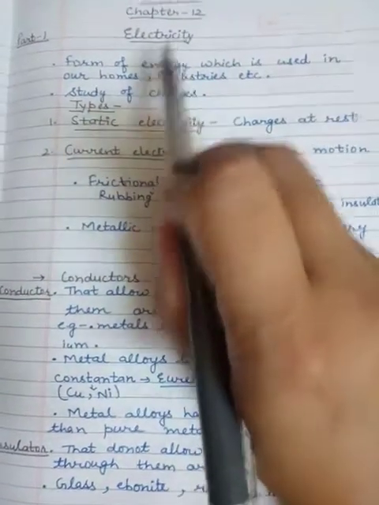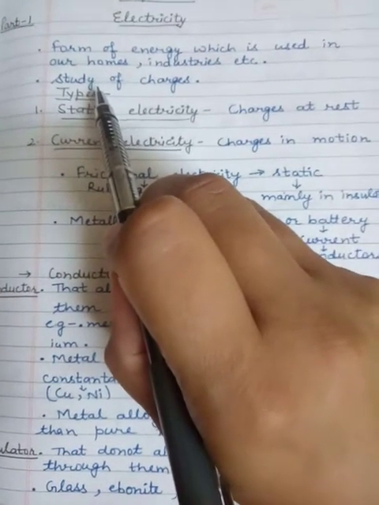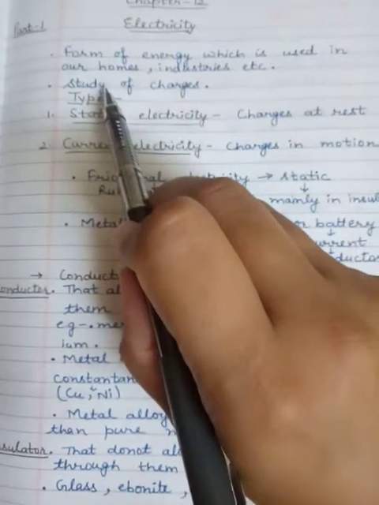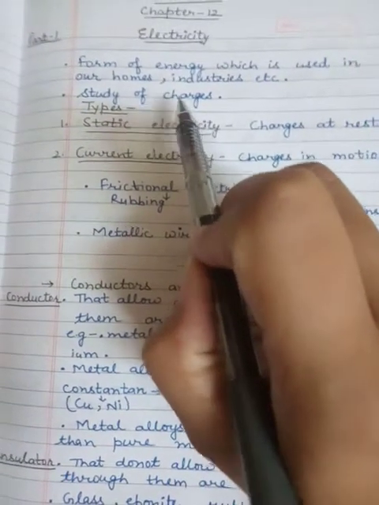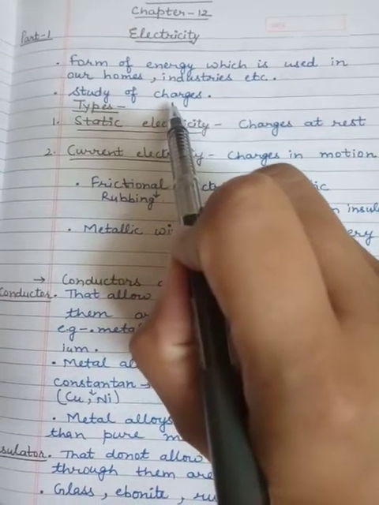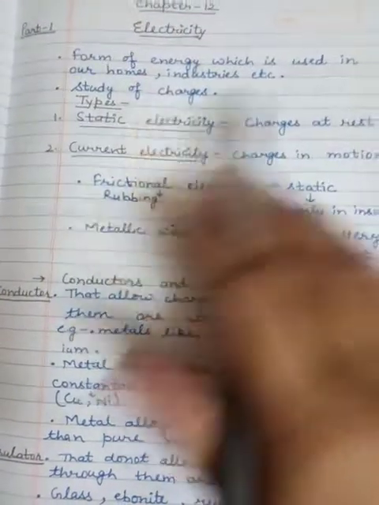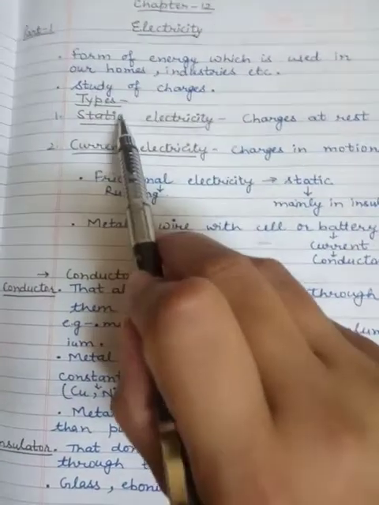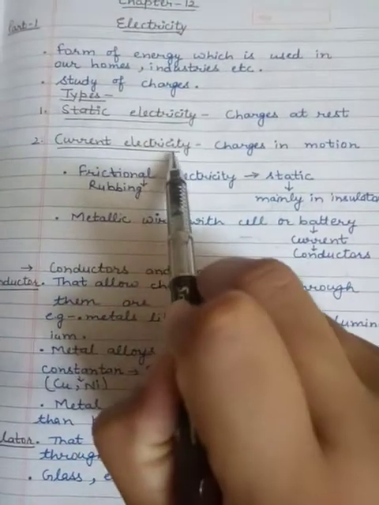Now what is electricity? Electricity is also defined as the branch of physics which deals with the study of charges. We have two types of electricity, static electricity and current electricity.